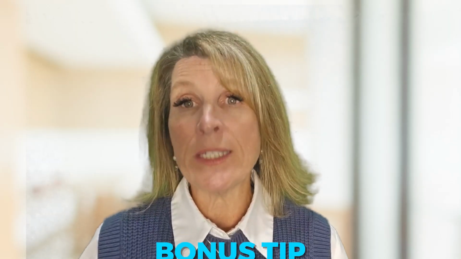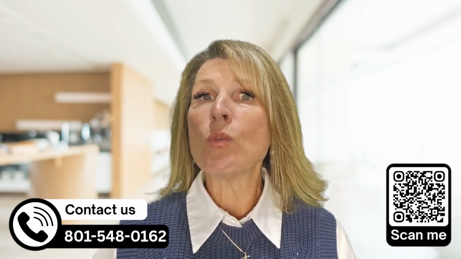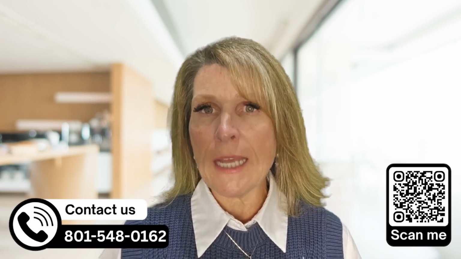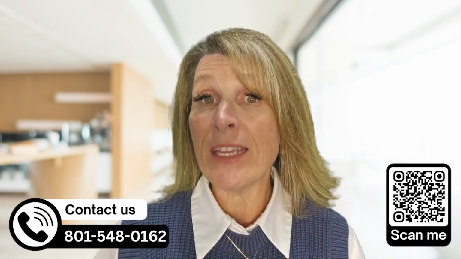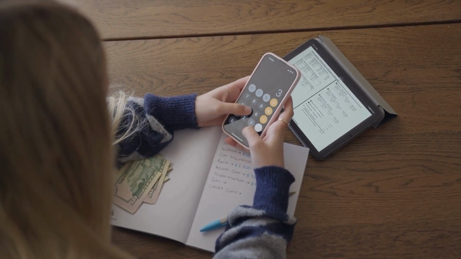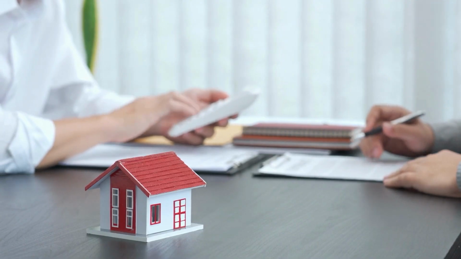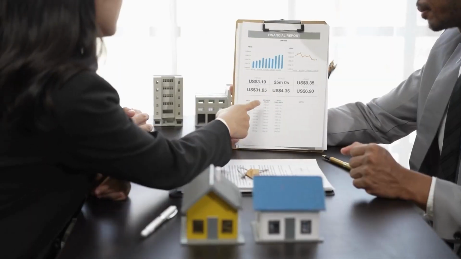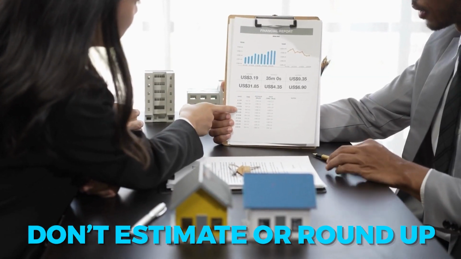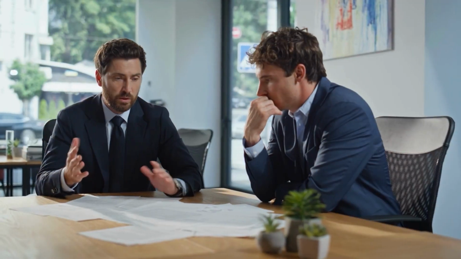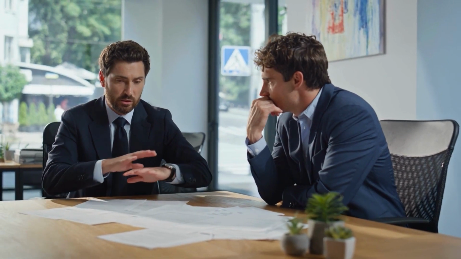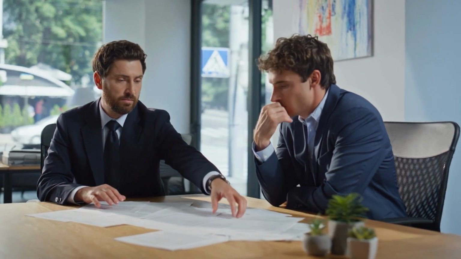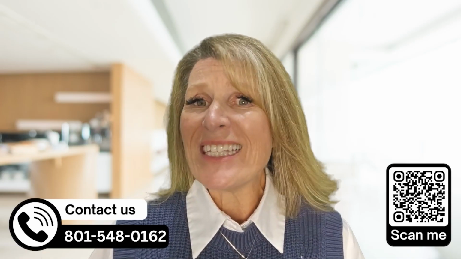Now here's a bonus tip. Before we wrap up, here's one simple but powerful step you can take to stay ahead of the game. Calculate your DSCR yourself. Before you apply, use accurate and current numbers for your property's income and expenses. Don't estimate or round up. If your DSCR comes out lower than you'd like, you'll know exactly what needs work before your lender even sees it.